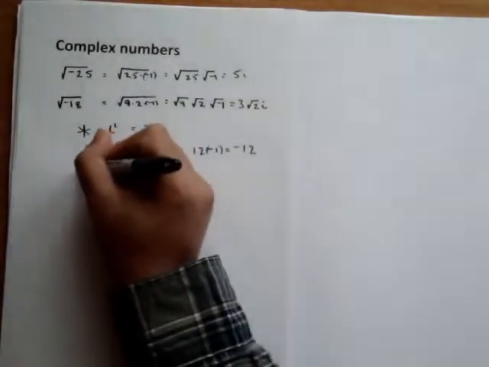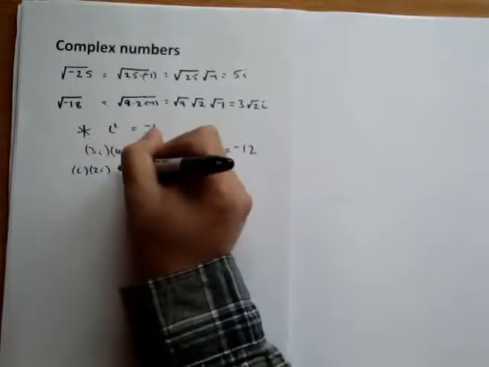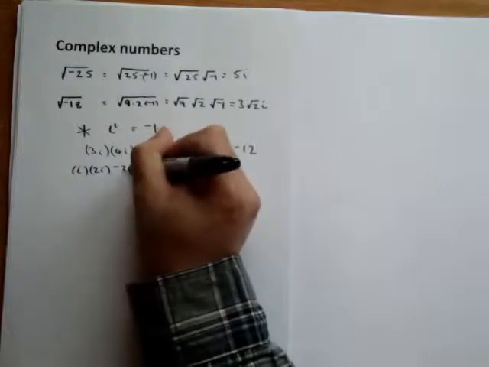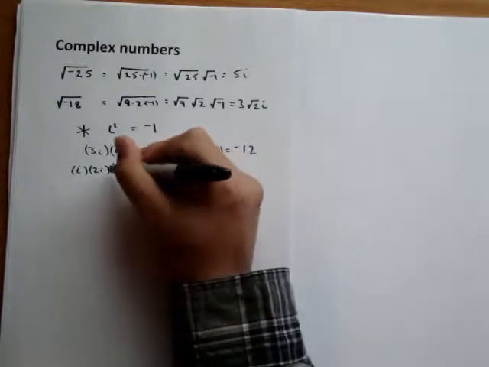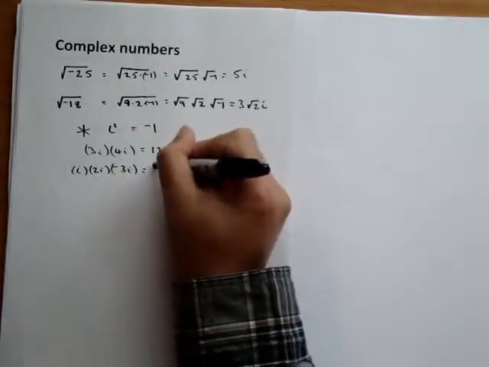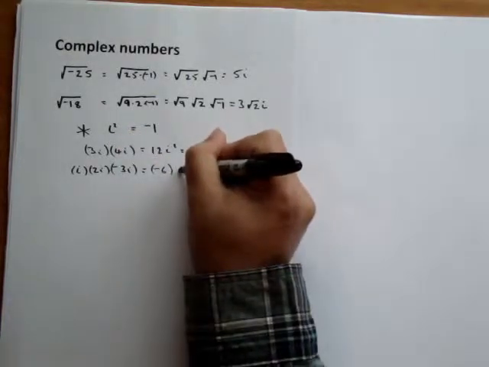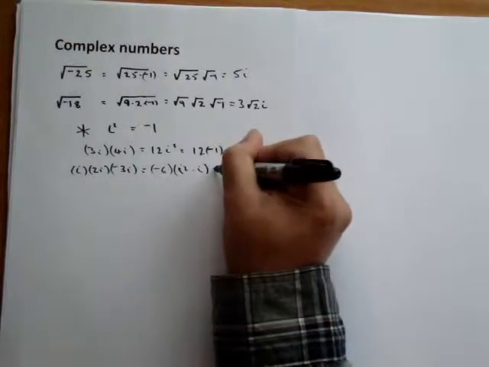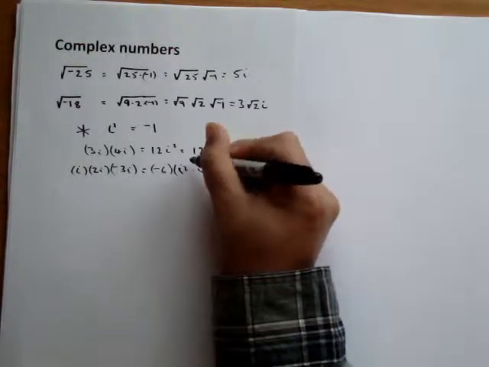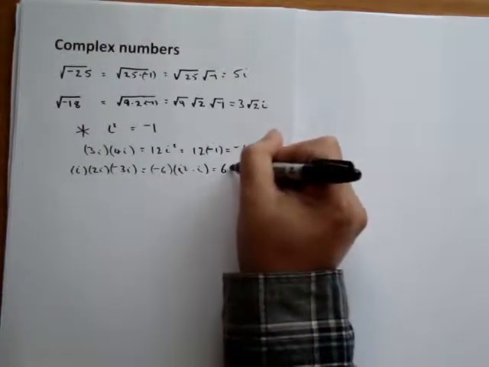Similarly, if we have i multiplied by 2i multiplied by -3i, we have -6, since -3 times 2 is -6. We have an i squared, and then a separate i. So the i squared is -1, -1 times -6 is 6, and then we have an i left over.